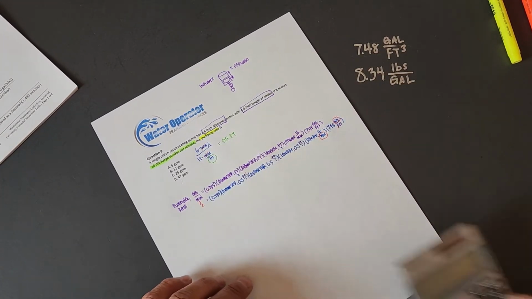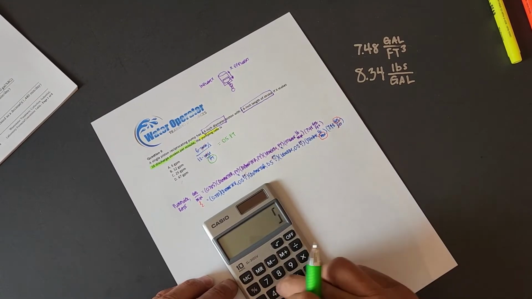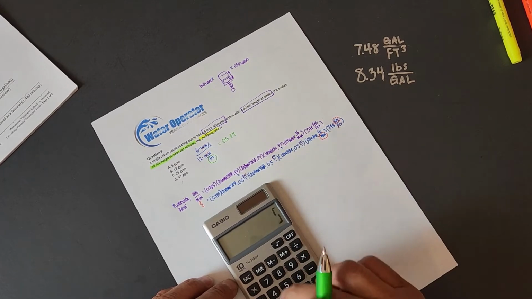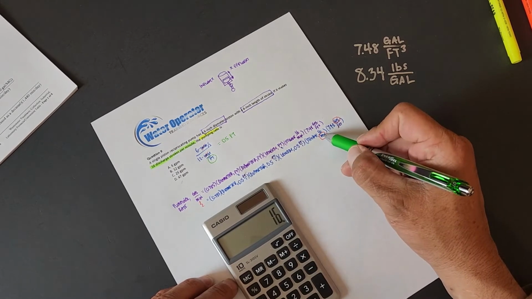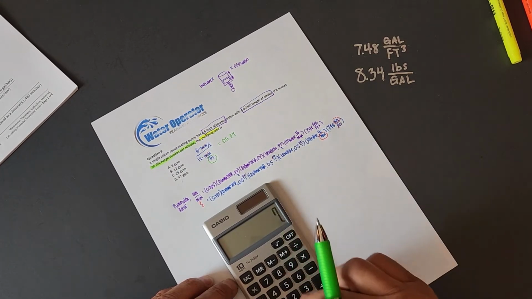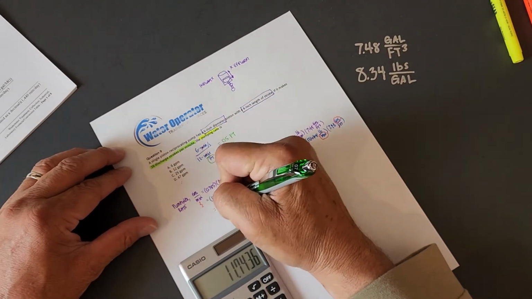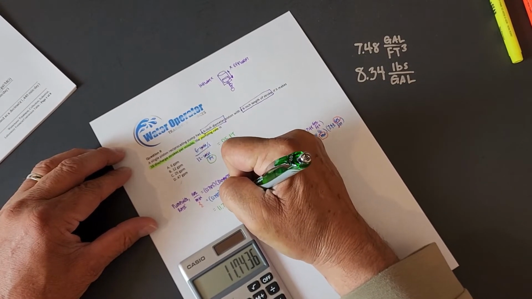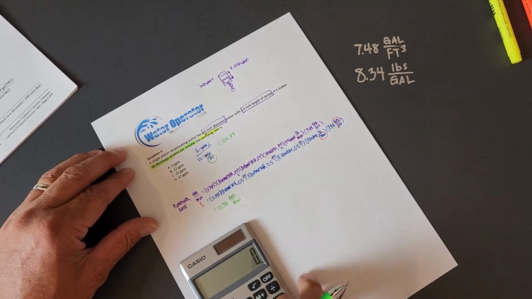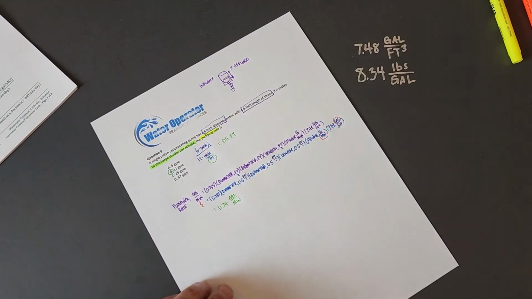So now it's down to a calculation. 0.785 times 0.5 times 0.5 times 0.5 times 16 times 7.48, and that gives us 11.74 gallons per minute. My best answer is B, 12 gallons per minute.